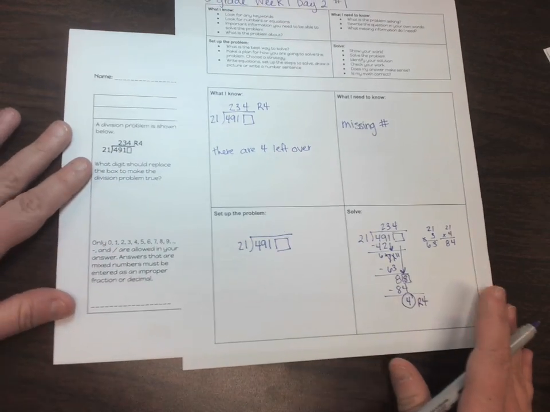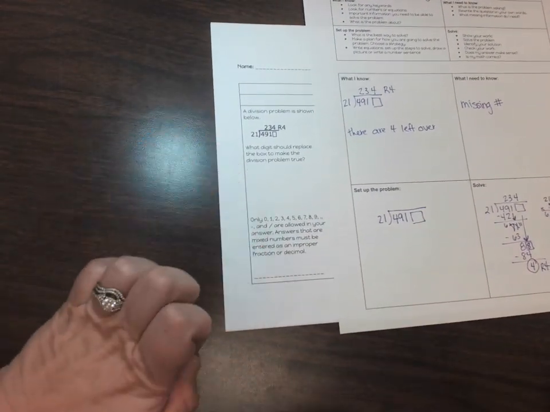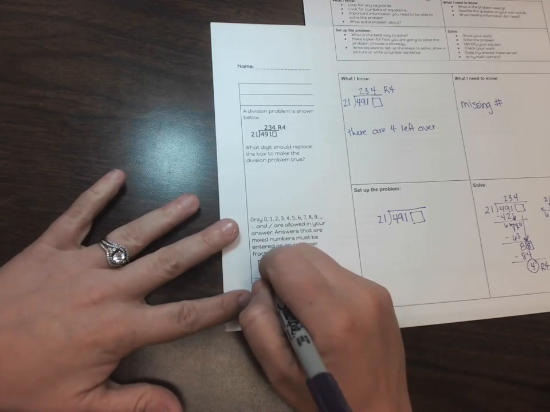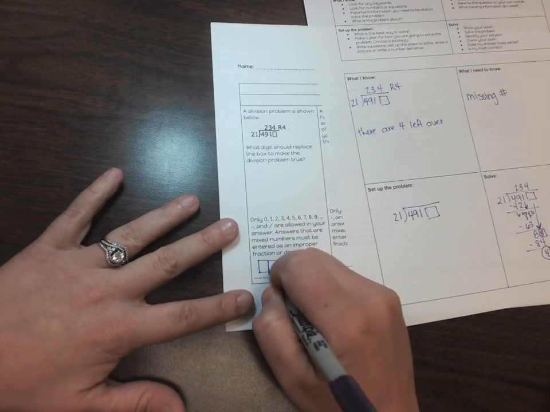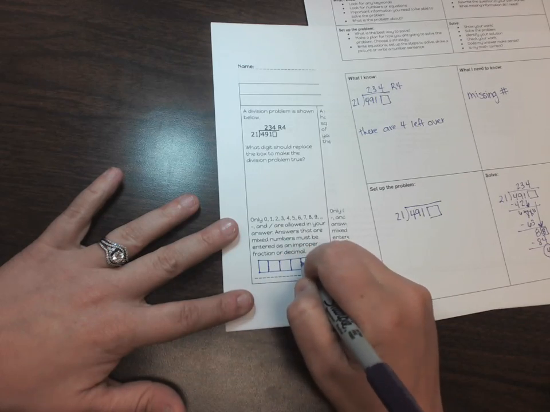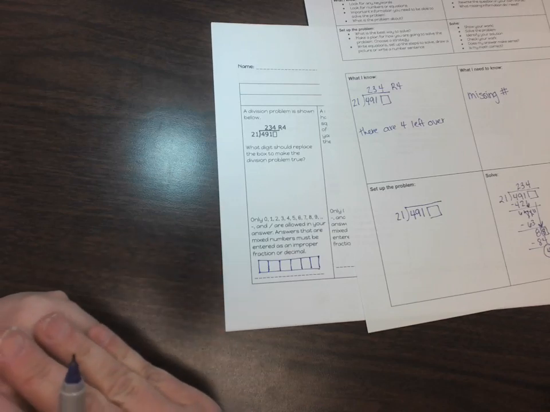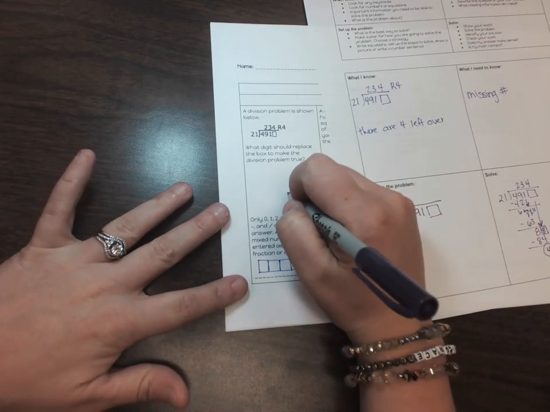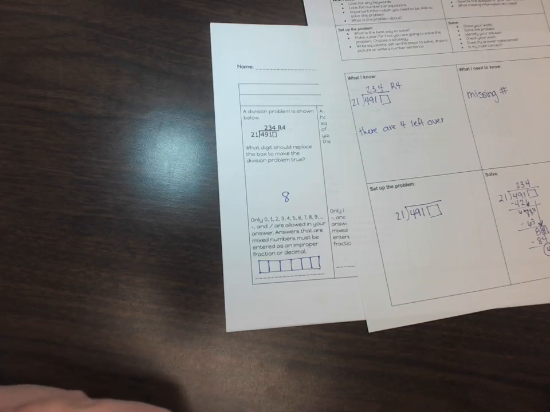And so because this is a gridded response problem, what it's going to look like on your computer screen is you're going to have these boxes here. I think there'll probably be 5 or 6 of them. And you are going to actually type into your boxes. My answer is 8, and so this is an easy one. You only have to type one thing.